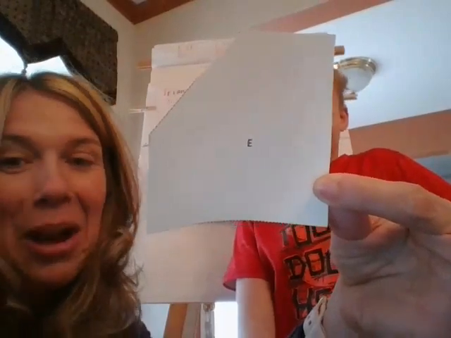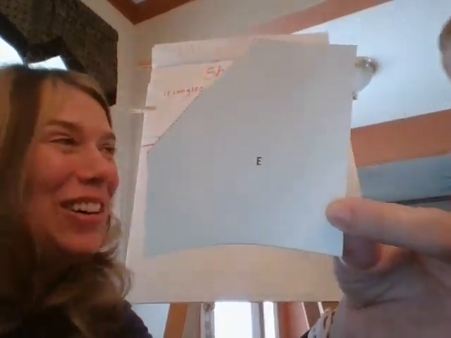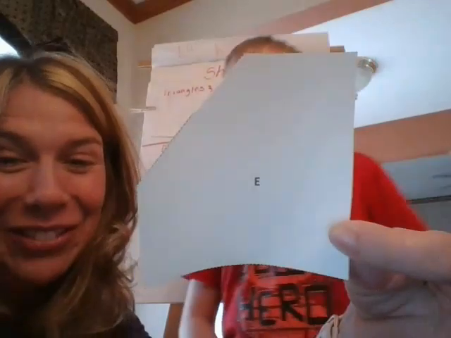I hear a dog snoring. My dog is snoring in the background if you can hear him. He's underneath the table snoring really, really loud.